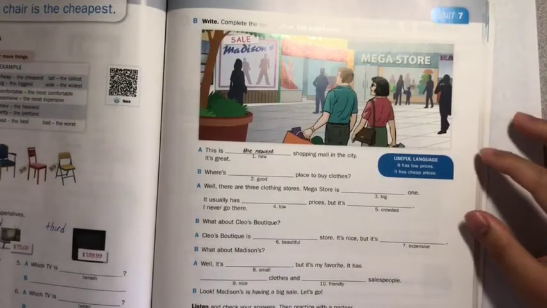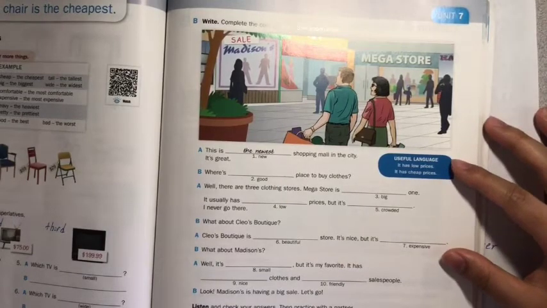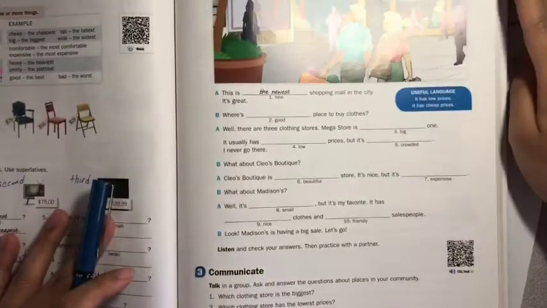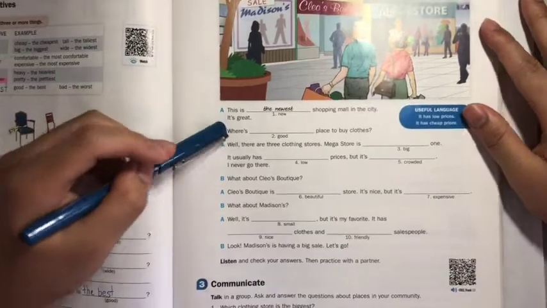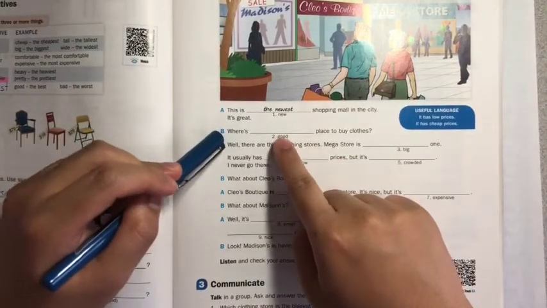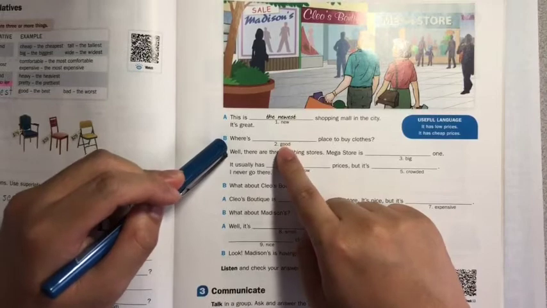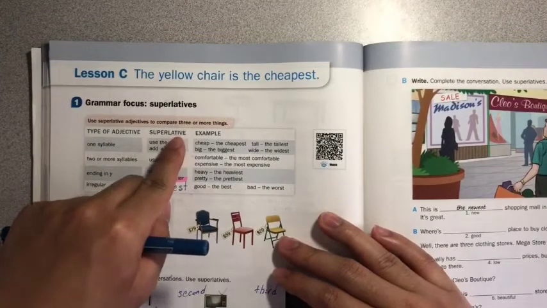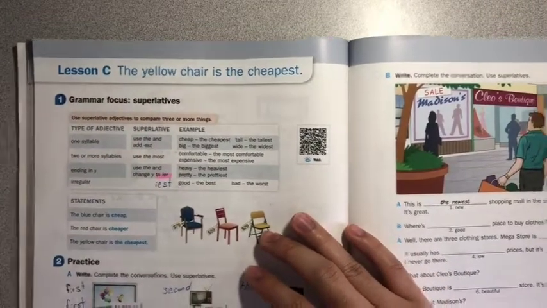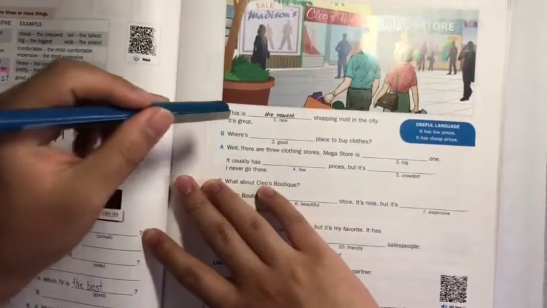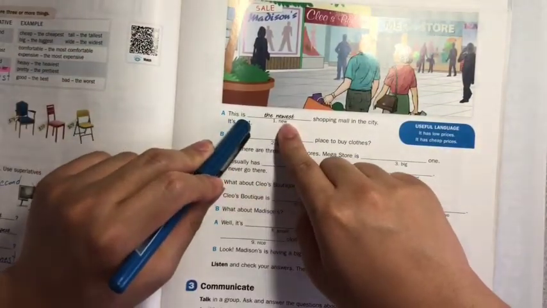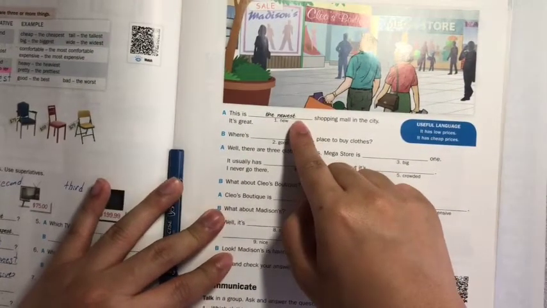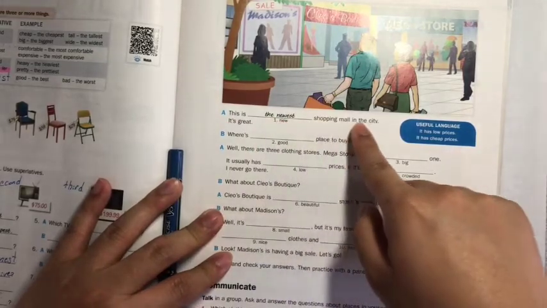All right, now we're on page 89. Okay, so we want to write the new word, we want to write the adjective here. We want to write it so it is the superlative. Superlative means the most. So let's start with number 1. This is new. New is 1 syllable. So we just write EST at the end. This is the newest shopping mall in the city.